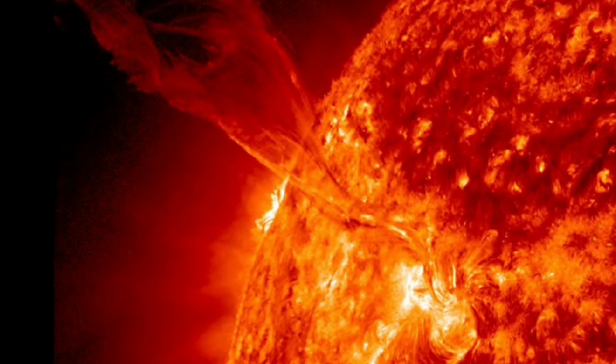But it's not the end of the story. As the magnetic field is more and more stressed and the loops get more and more twisted, they eventually snap. And this snap is an explosion. And this explosion has the energy of billions of TNTs.